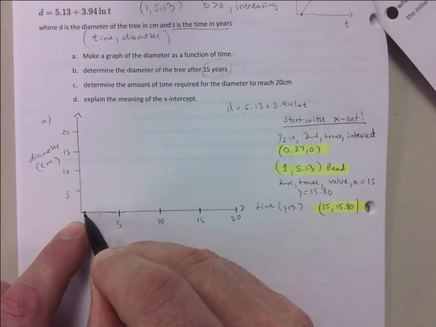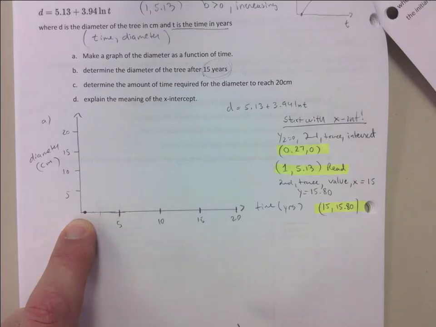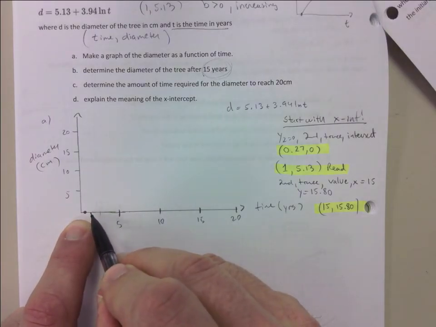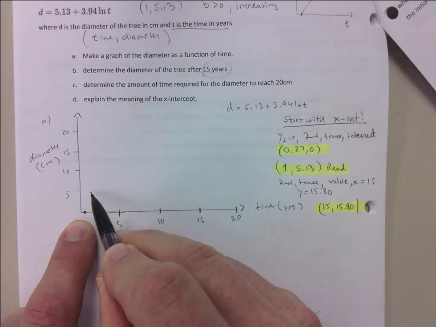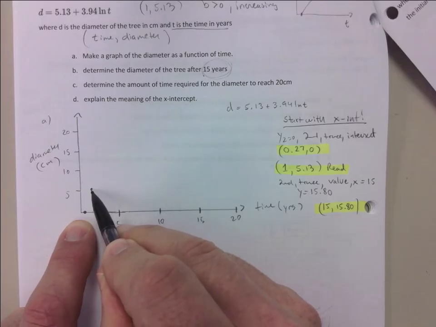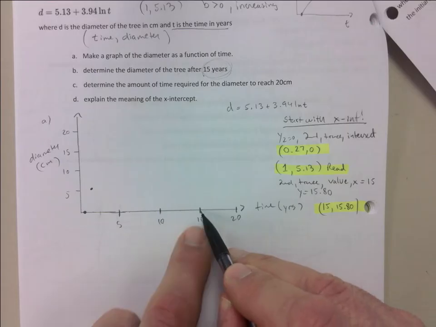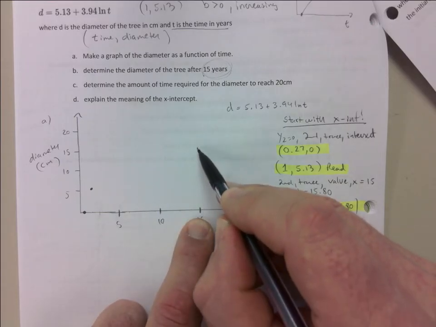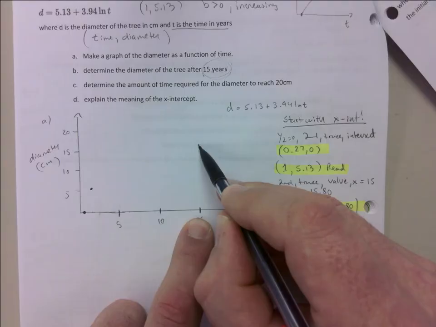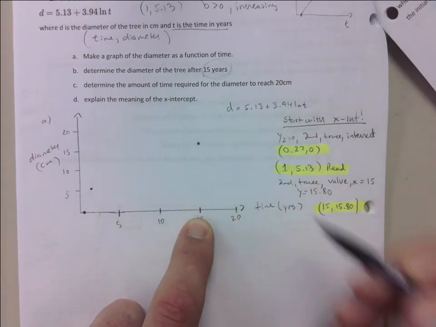Just make sure it doesn't touch the y-axis. 5.13 is right about here. And then 15 meets with 15.80, right about there.